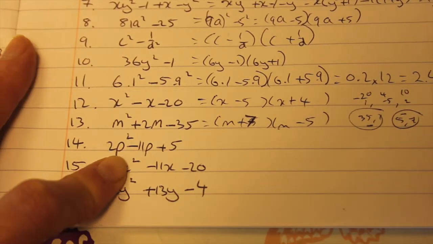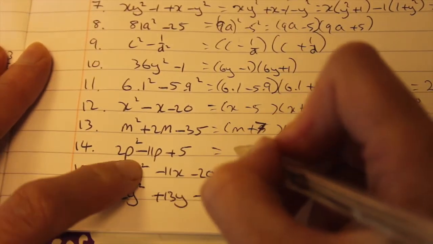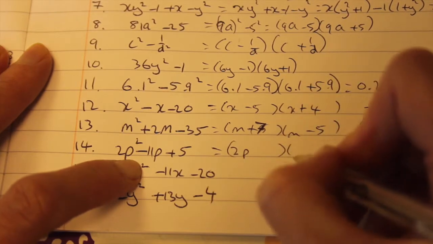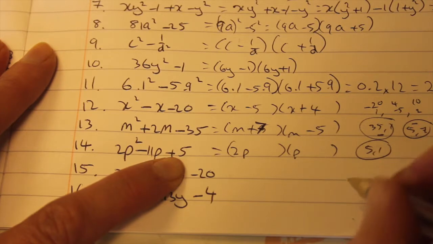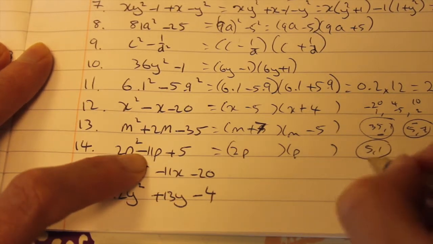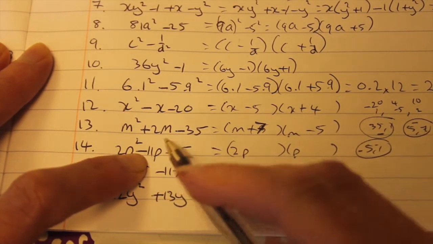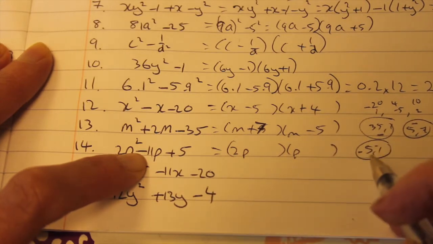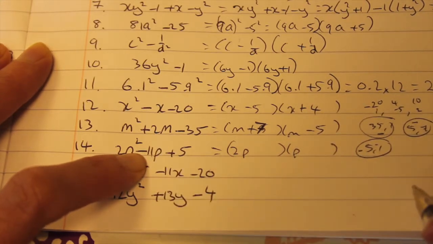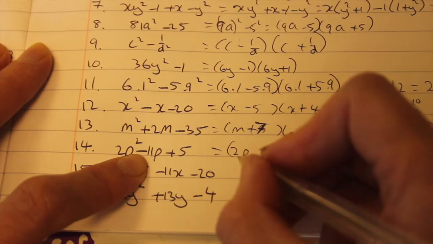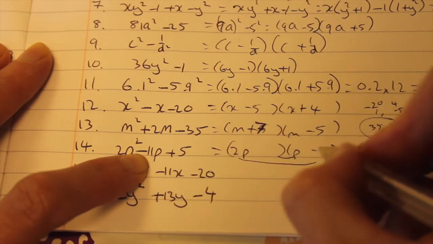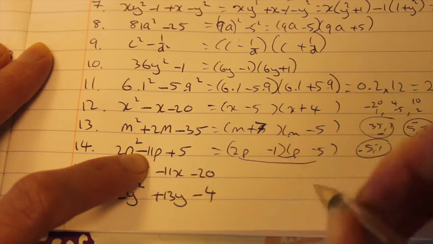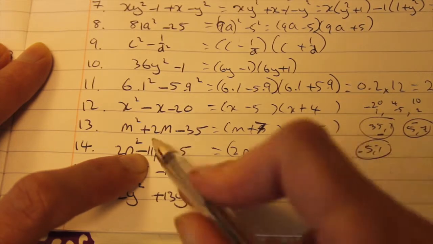Number 14. 2p squared. It's a harder quadratic. It splits up into a 2p and a p. 5 is made up of a 5 and a 1. Because I've got a negative in here, they're both going to be negative numbers. They multiply to give a positive, so they both have to be the same sign. I want the outsides and the insides together to give me 11p. So I'm going to put minus 5 here and minus 1 there. So that gets me minus 10, take away 1 is minus 11.